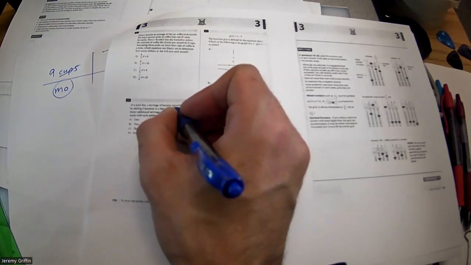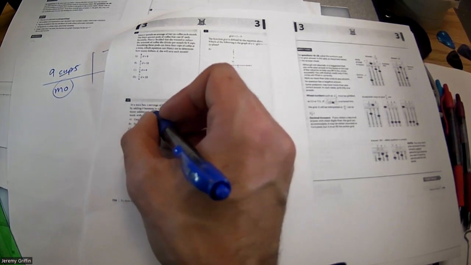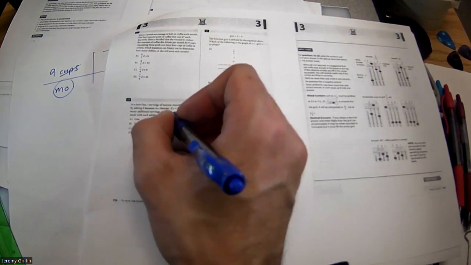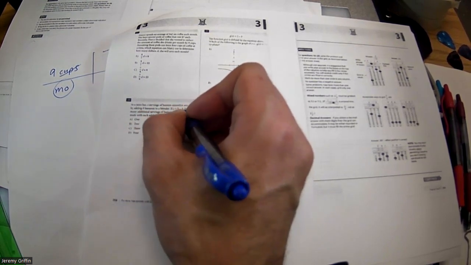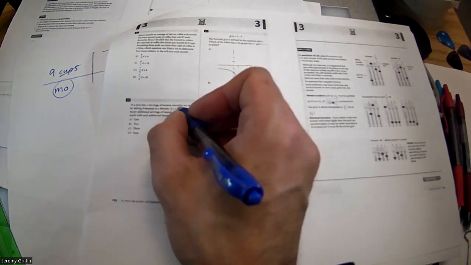If S smoothies equals B bananas minus 4, how many additional servings of banana smoothie can be made with each additional banana? So isn't this y equals mx plus b? Right? You think of it that way. Here's the way I'm interpreting this equation.